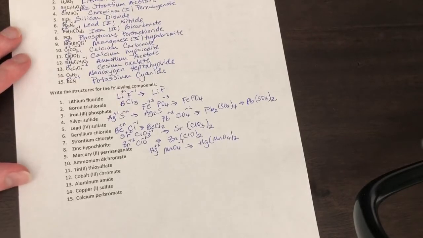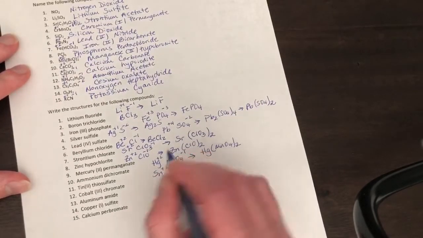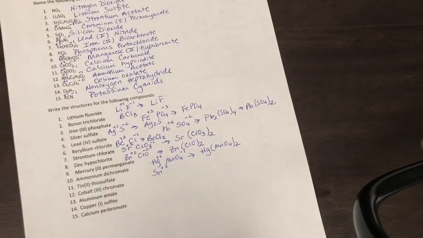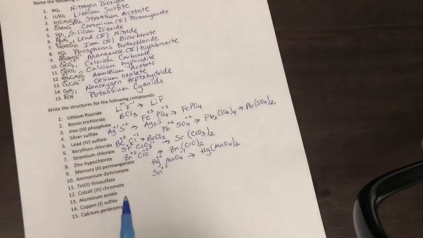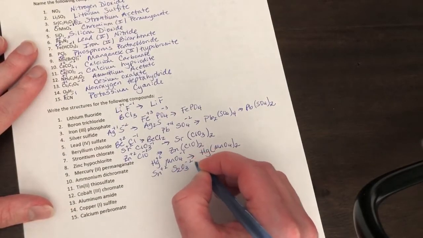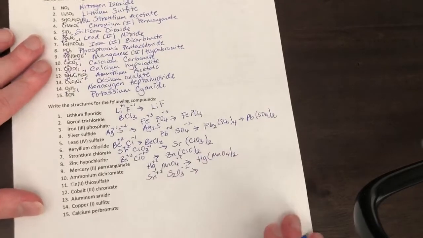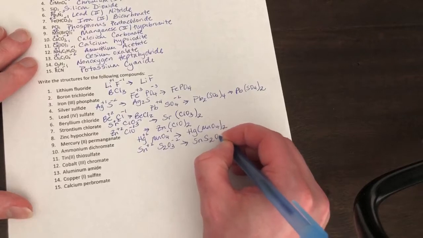Tin thiosulfate, okay? Tin is Sn with a +2 charge. Thiosulfate is S2O3 with a -2 charge. Okay, there's no need to crisscross because they're equal and opposite charges. So this is SnS2O3.